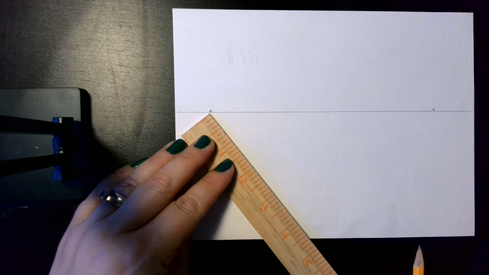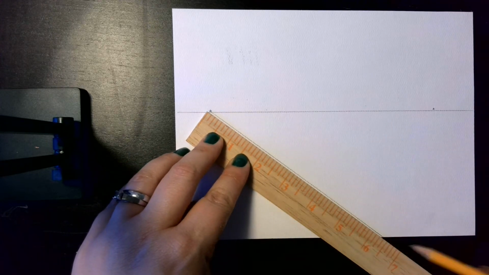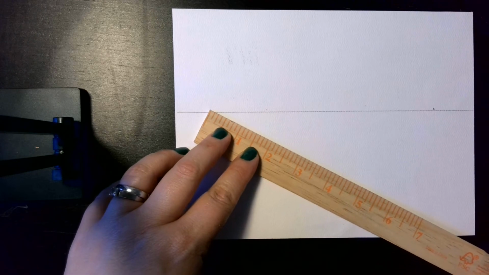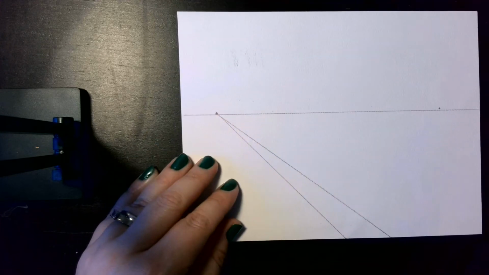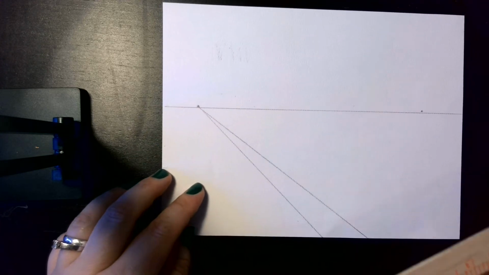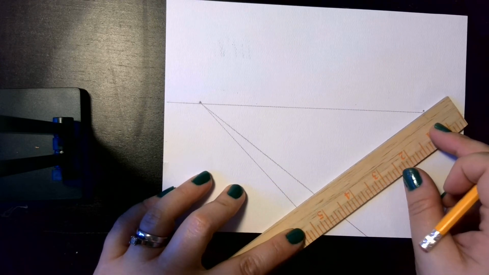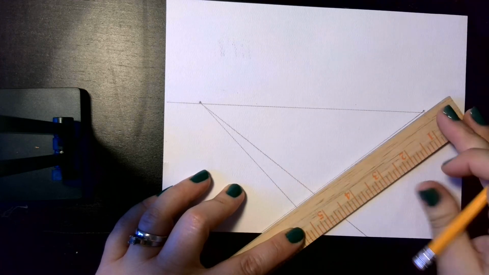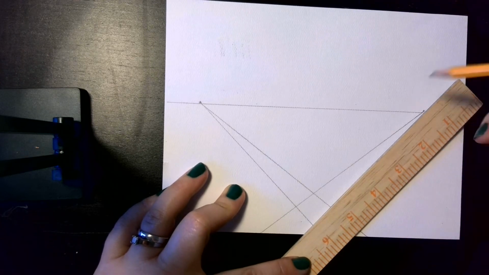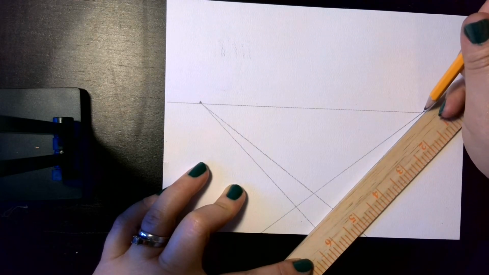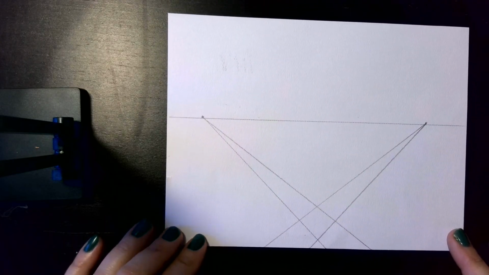So I'm going to have one road coming from over here. Remember, this is kind of like my diagonals, my auxiliary lines. I'm going to have one road coming from that vanishing point, like so, and then I'm going to draw a couple other little roads coming from the other vanishing point. I'm going to hold my ruler away from what I'm doing so I can see the angle that I'm going to draw. It doesn't have to be totally perfect, but that kind of gets me started. I've got my 2 roads.